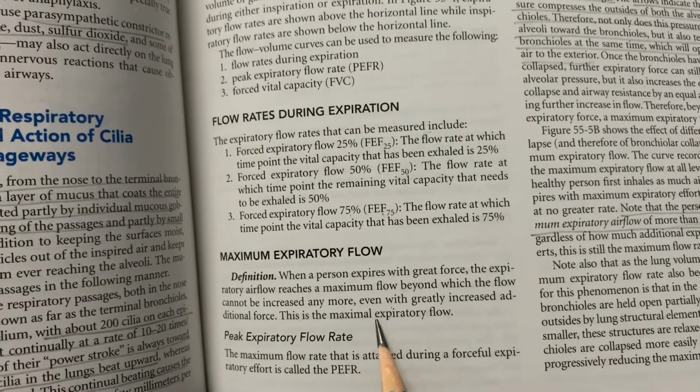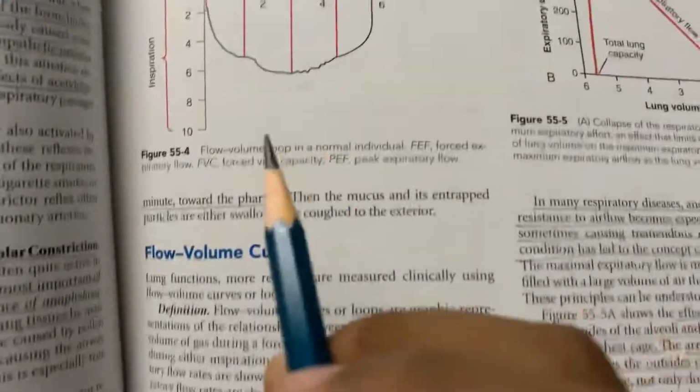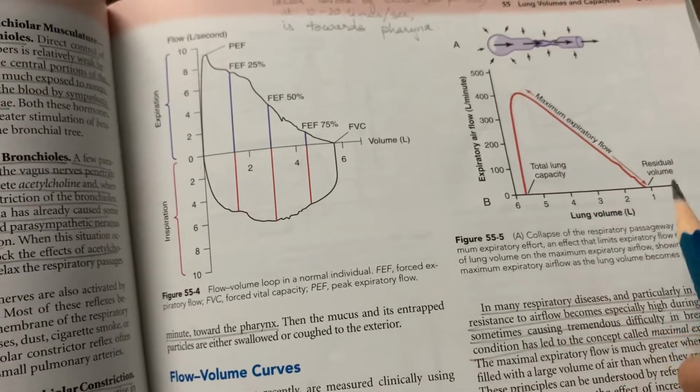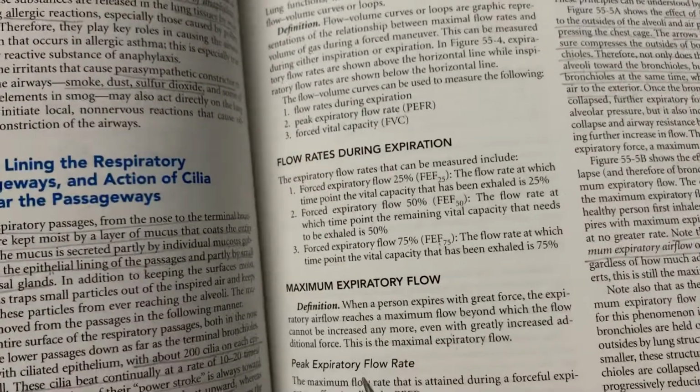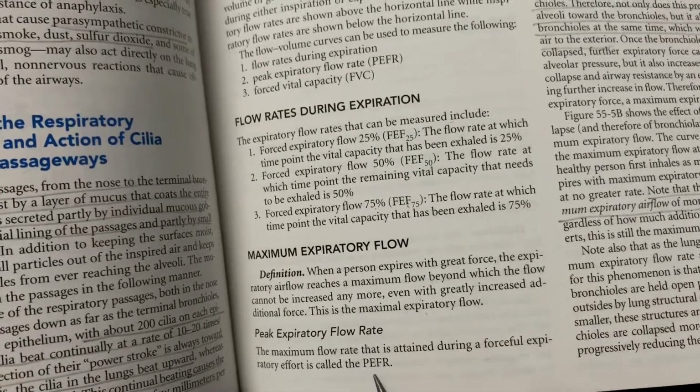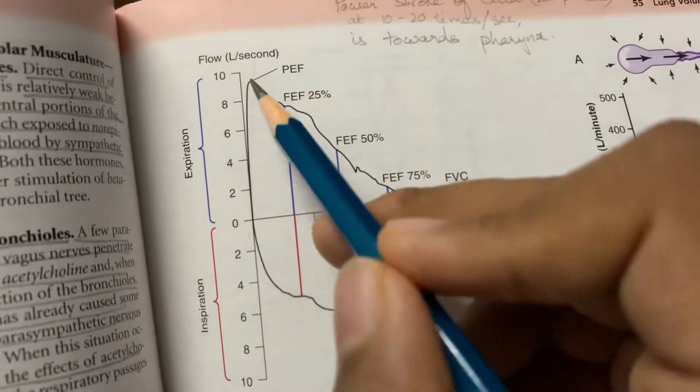This is the maximal expiratory flow. Okay, maximum expiratory flow. Next, peak expiratory flow rate. The maximum flow rate that is attained during a forceful expiratory effort is called the peak expiratory flow rate. See, this is the peak expiratory flow.